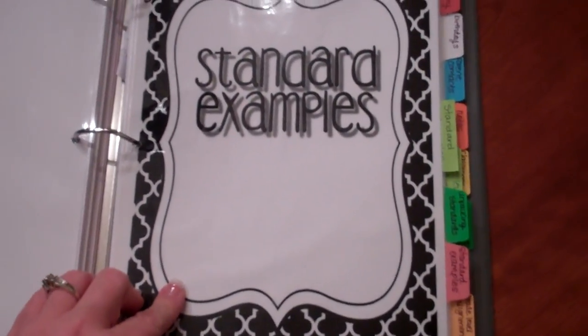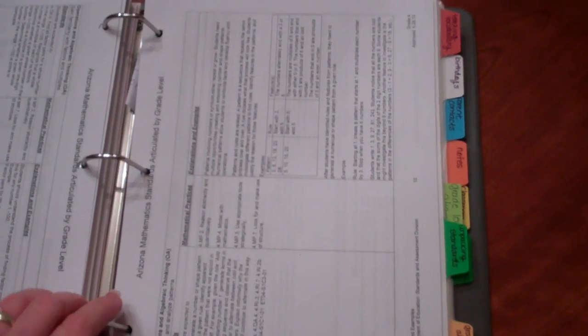This is just something that came from the State Department. It's standard examples they've gathered from various places. I know the first one is Arizona, and so this is just basically step-by-step plans to help teachers plan for each standard. It's a very useful tool just to help you plan.